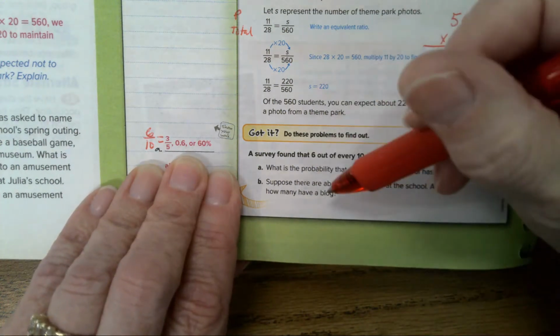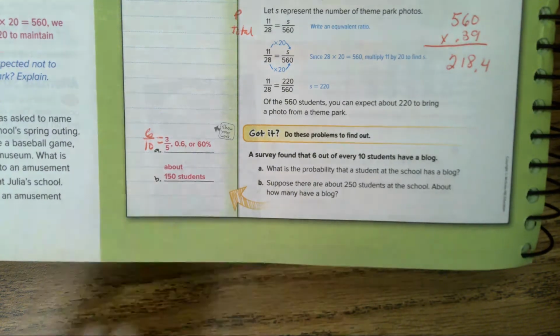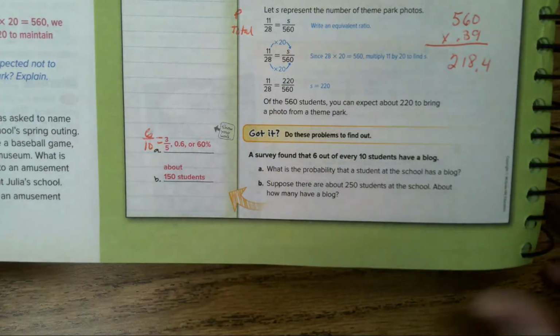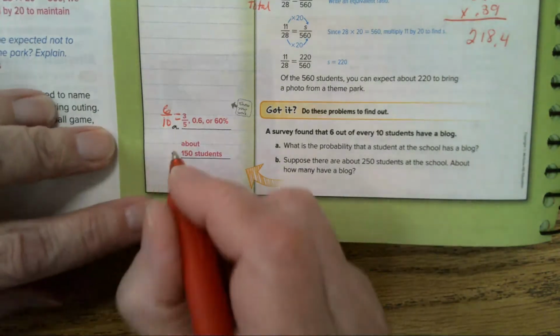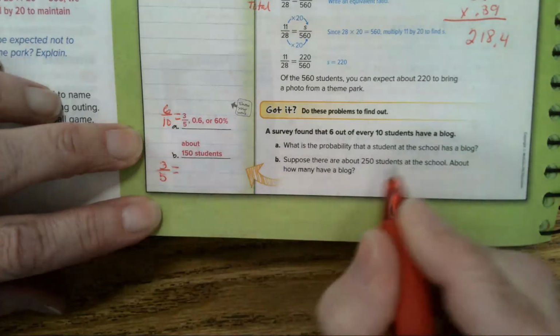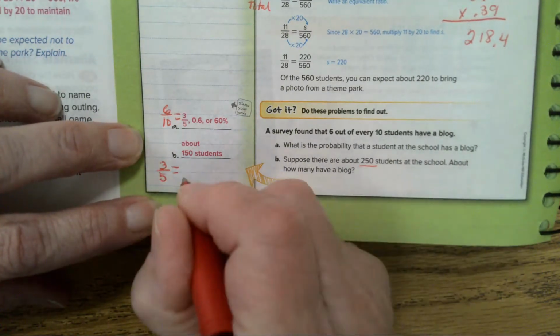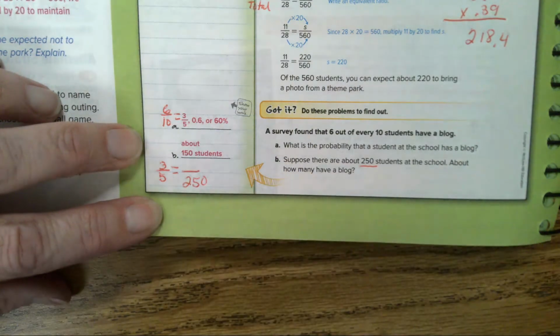Part B, suppose there are 250 students at the school. About how many have a blog? Well, they have about 150. Well, how could we do that? You could say 3 over 5 equals what over 250?